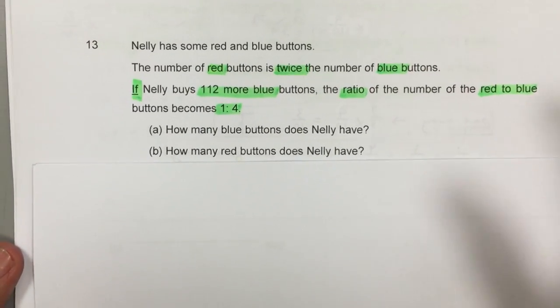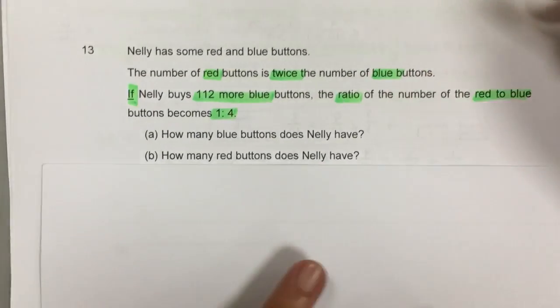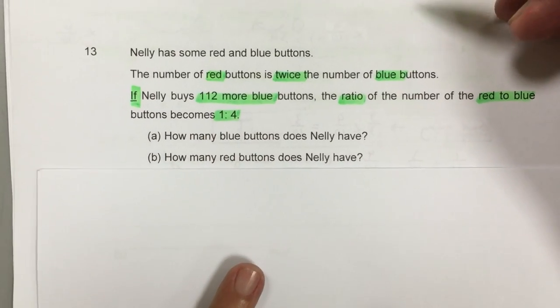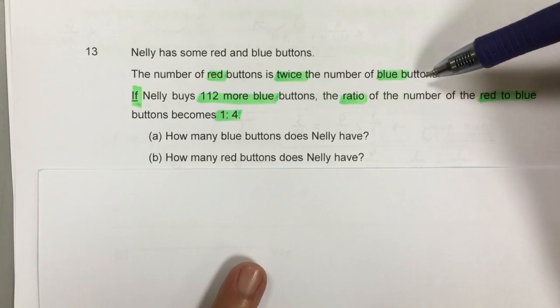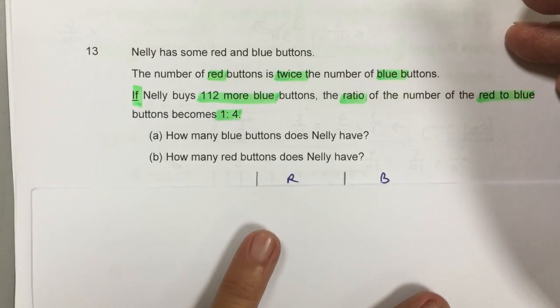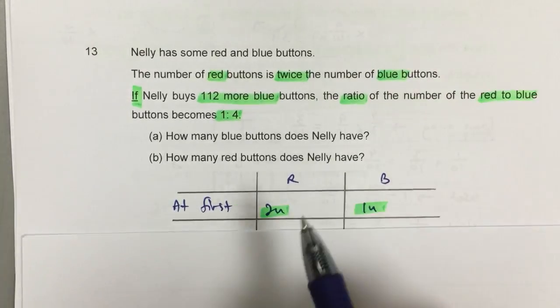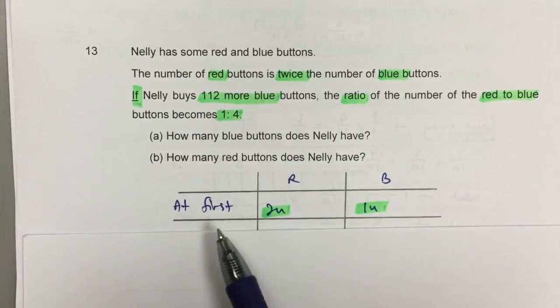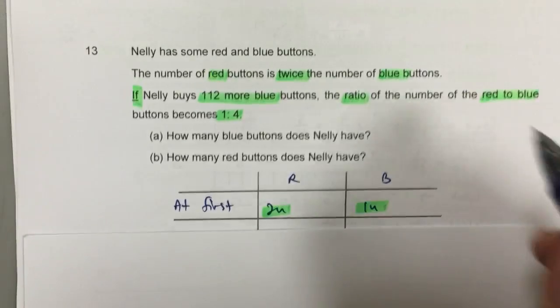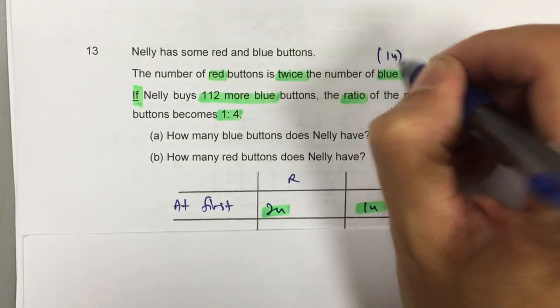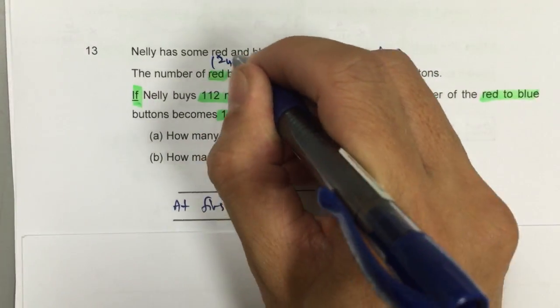Question 13. Nelly had some red and blue buttons. The number of red buttons is twice the number of blue buttons. So I use ratio. At first, red is 2 units, blue is 1 unit, right?